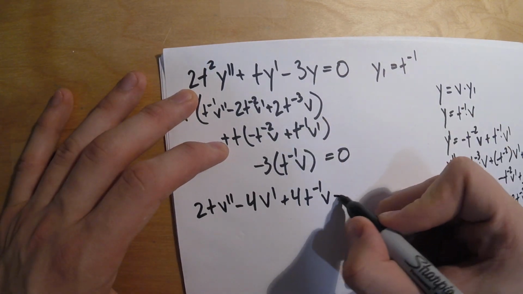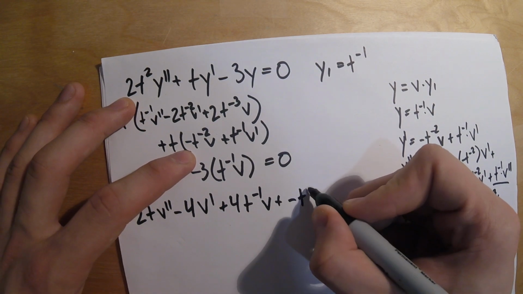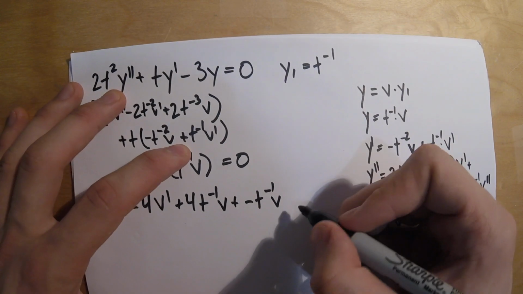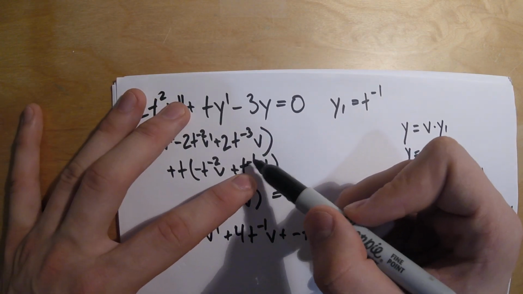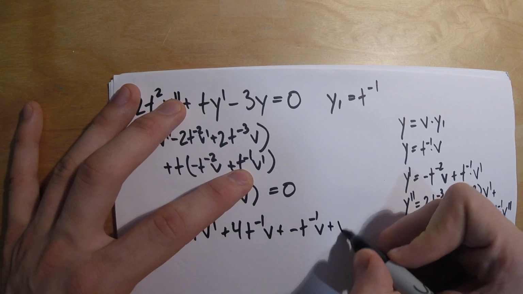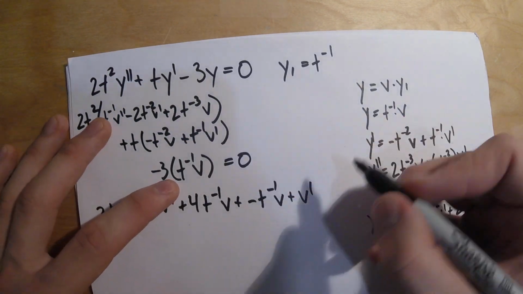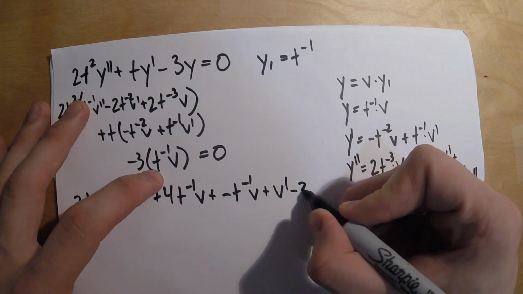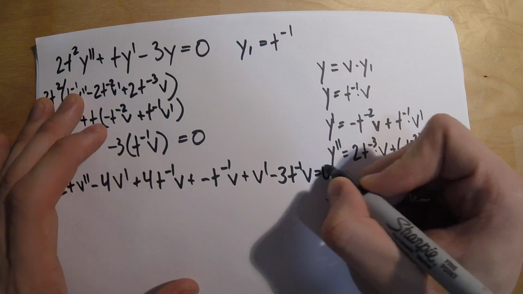Okay, then we're going to write plus negative t to the negative 1 v. Okay, this is going to go away because t times t to the negative first power is t to the 0, which is just going to be v prime. Okay, so we got rid of that, and then we have minus 3t to the negative 1 v, all equals 0.